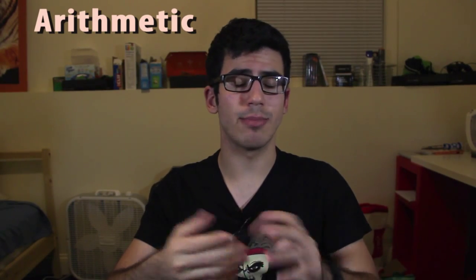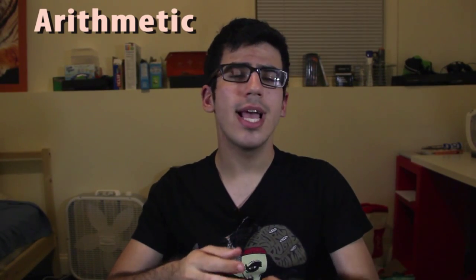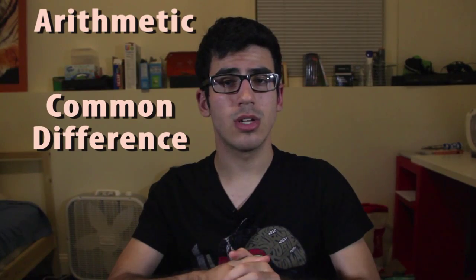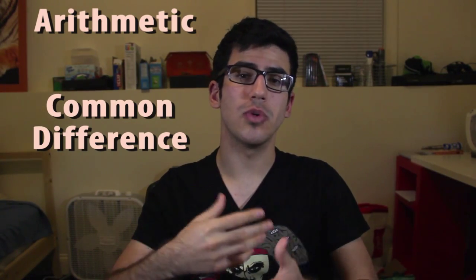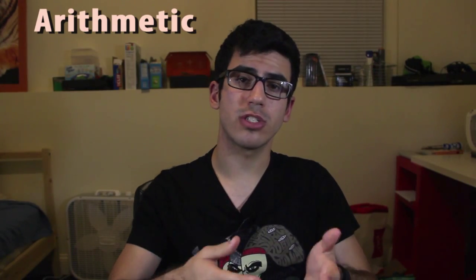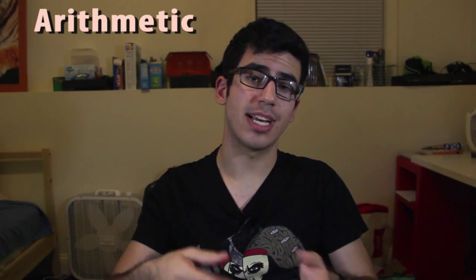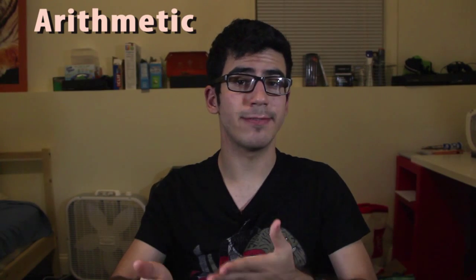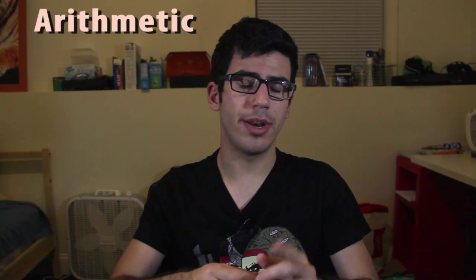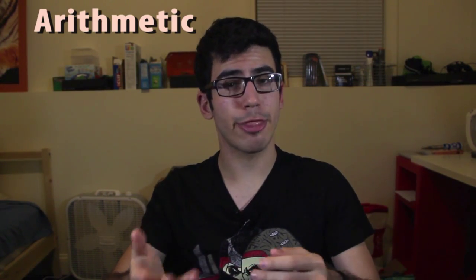This constant number, in the example that I just gave, the number 2, is called the common difference, or what you add. Basically, in layman's terms, it's what you add to the first number to get the second number, what you add to the second number to get to the third number, and so on and so forth. Now, this number can be positive or negative. In the example I gave, the number was positive 2, because you start off with 1, and you add a positive 2 to it to get 3.